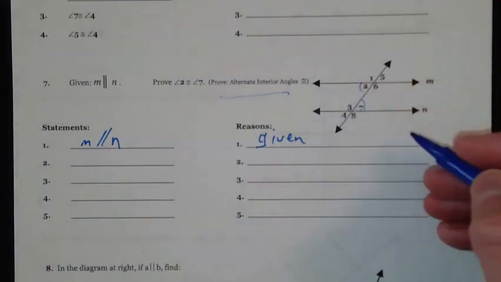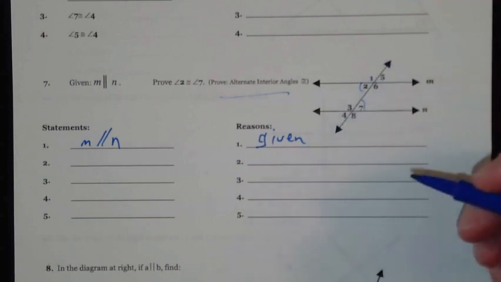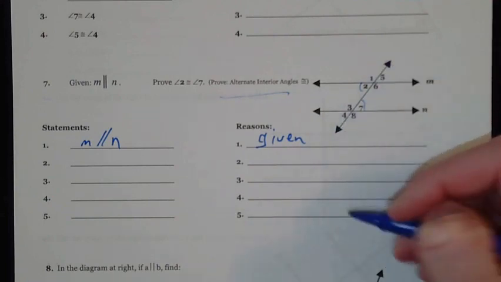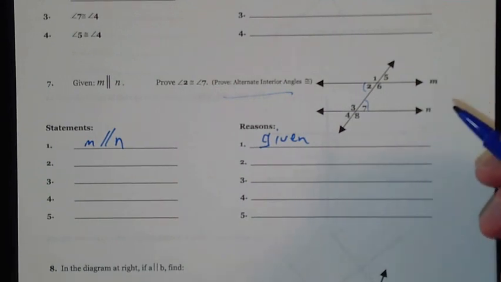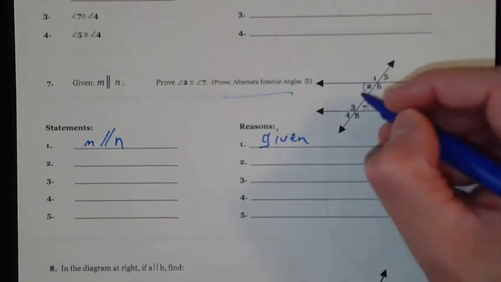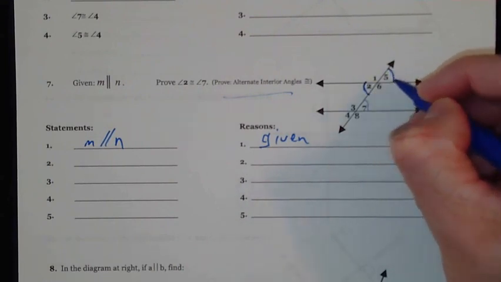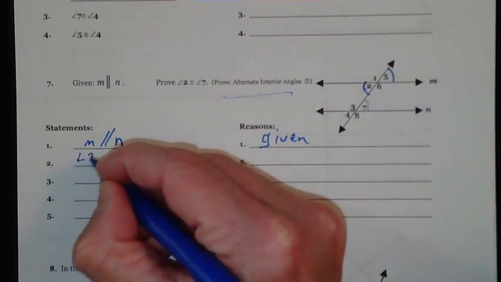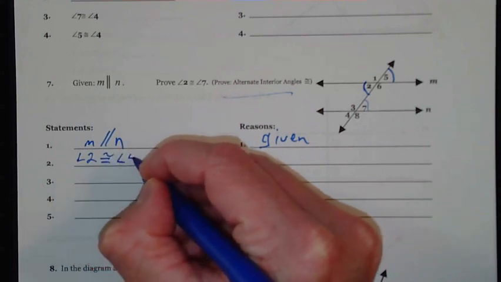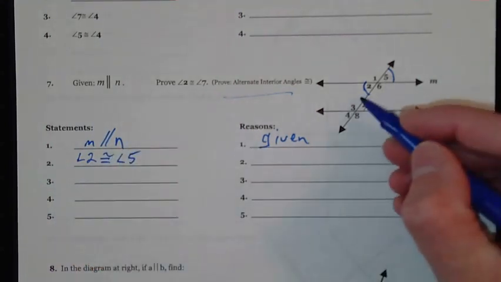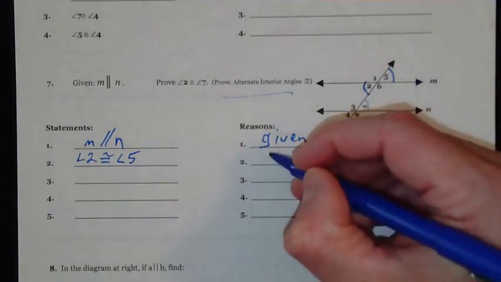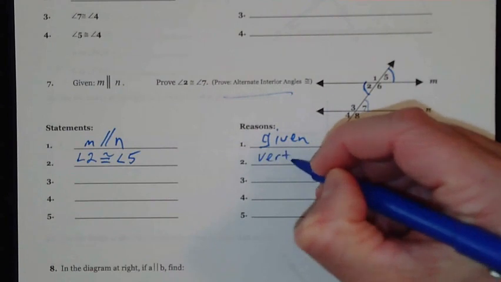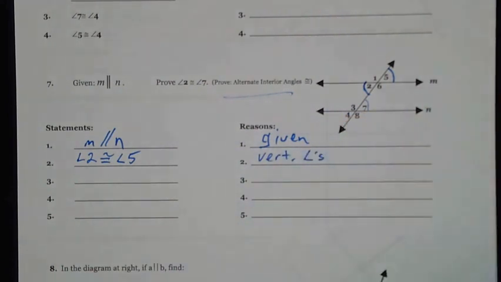So given that M is parallel to N, we're going to be able to make some kind of a connection over here. And there's a few different ways of doing this. I don't think it's going to take me 5 steps, but we'll see how this goes. I'm going to go with what I do know. I'm going to say that angle 2 and angle 5 are congruent. And I know those two angles are congruent even without the parallel lines. Angle 2 and angle 5 must be congruent because they are vertical angles. The vertical angle theorem, I'm just going to say vertical angles.